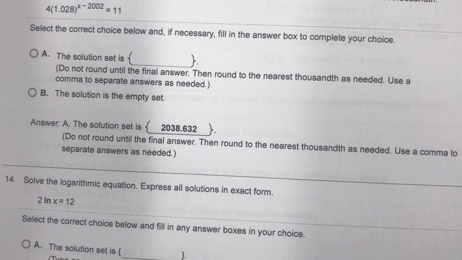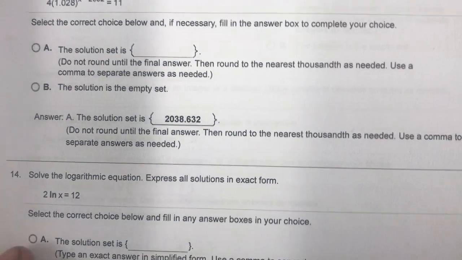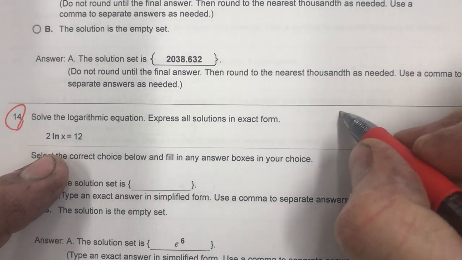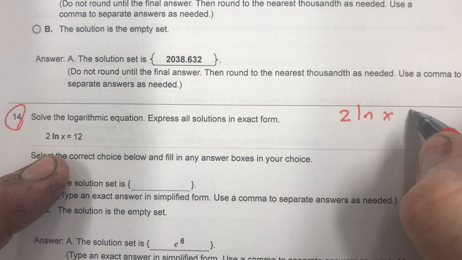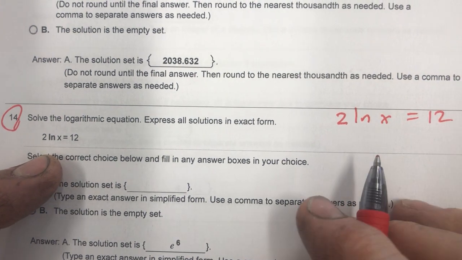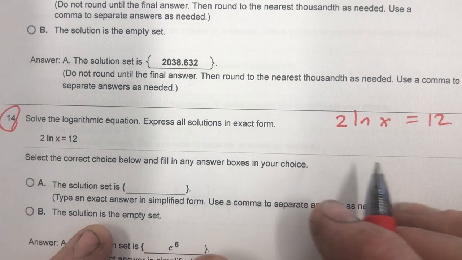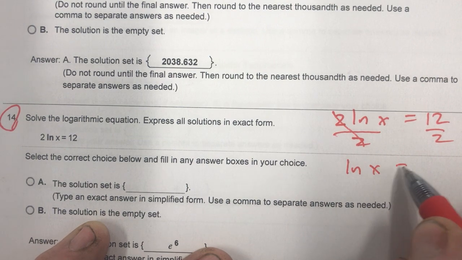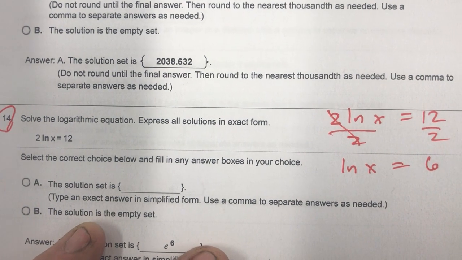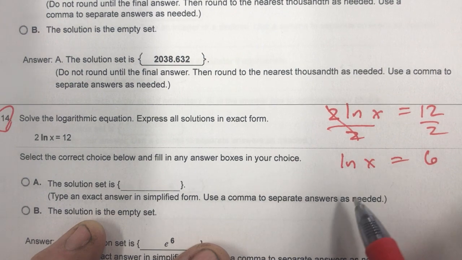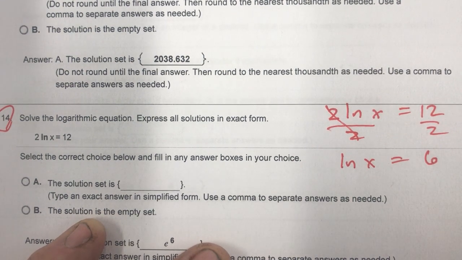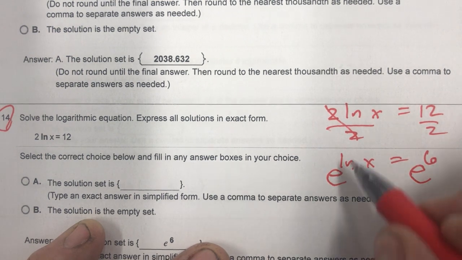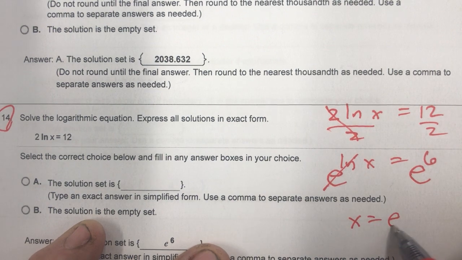Okay, now we're going to switch gears, and we're going to do logarithm equations. So like number 14 here is the first one. Okay, let's do it right here. 2 natural log of x equals 12. Okay, solve this natural log equation. Well, first thing, I can't do it with the multiplier, so I'm going to divide both sides by 2. Okay, and now I got my log isolated, which means I can raise it as an exponent. And this is log base e, so e to this power equals e to the 6th power. Now these will cancel, and x equals e to the 6.